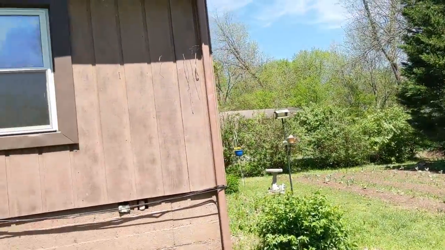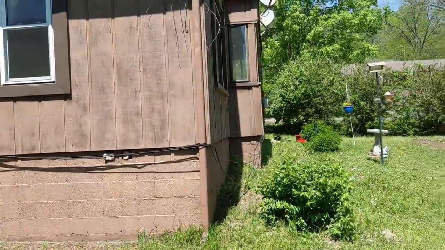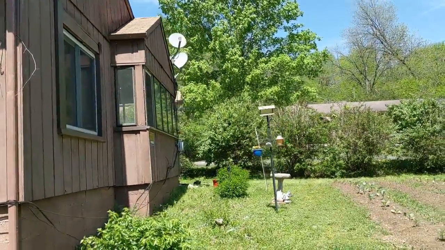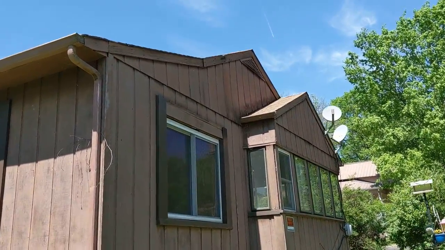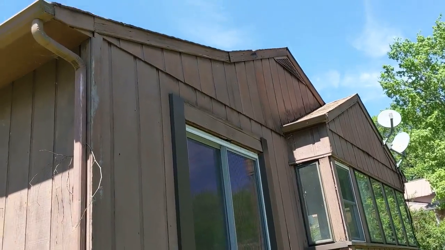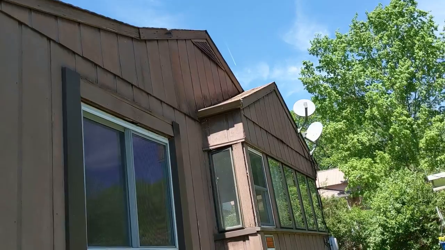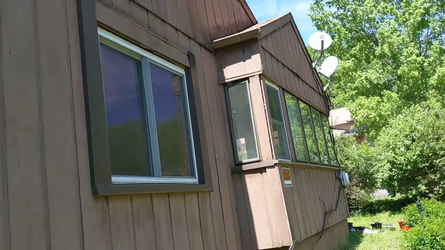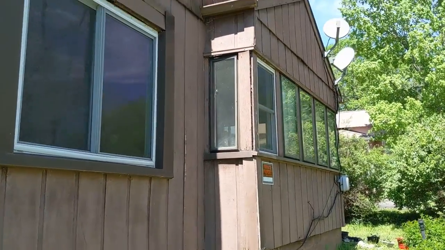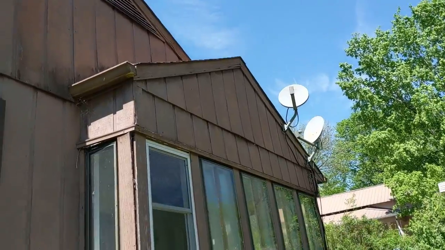This is looking at the south side of the house. This is the east. And again, you can see no overhang at all. These trim boards have to be changed out. A new vent at the ridge. There's this sunroom.